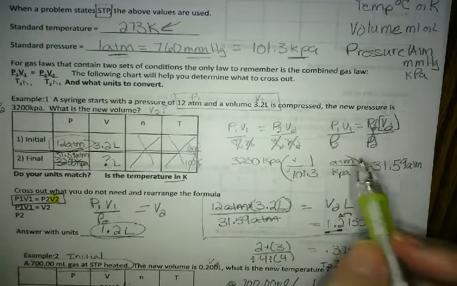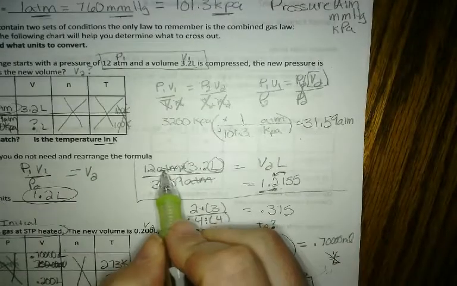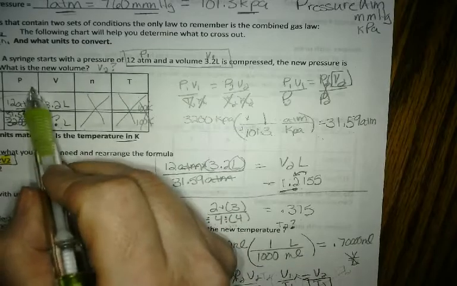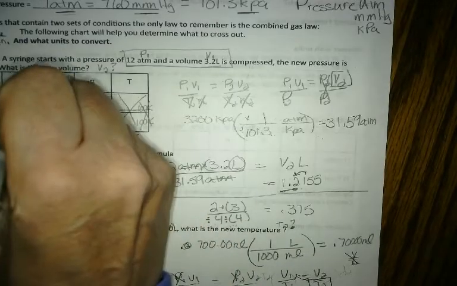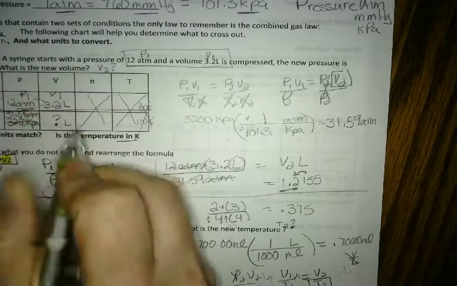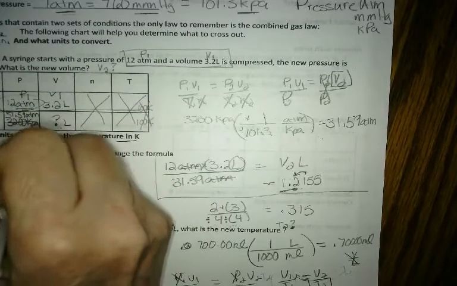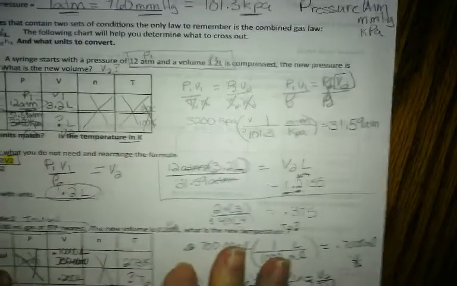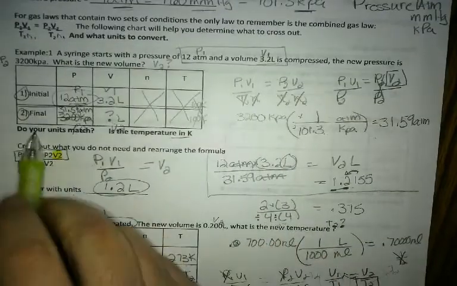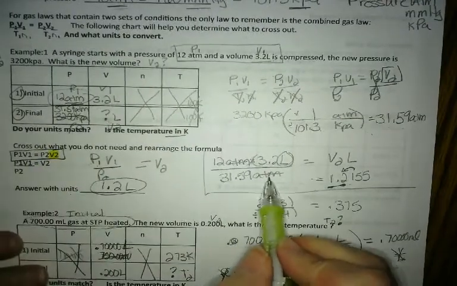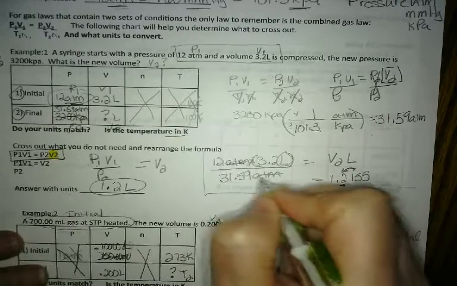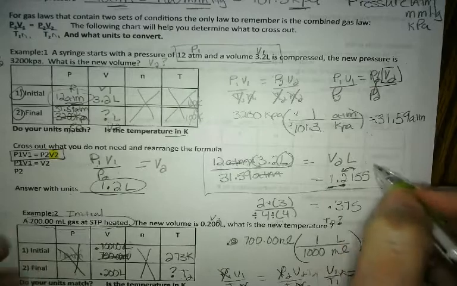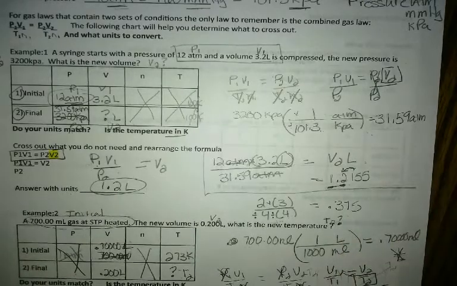Why? Because when I set up my problem, here I've rearranged the formula, then I've plugged in the appropriate P1. Remember, this would be P1V1, and this would be P2V2, because this is 1 and 2. Once I plug them in, you can see that my atmospheres, because they're the same units, cross out. I'm left with liters. Here I was solving for volume, so that was correct.